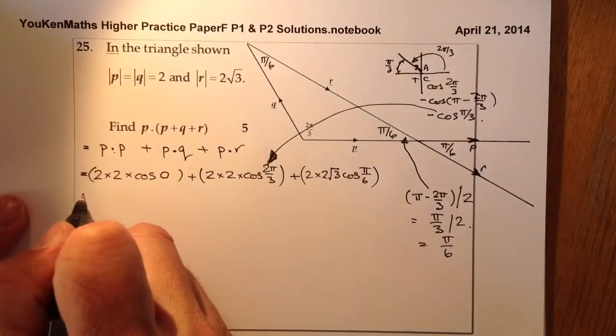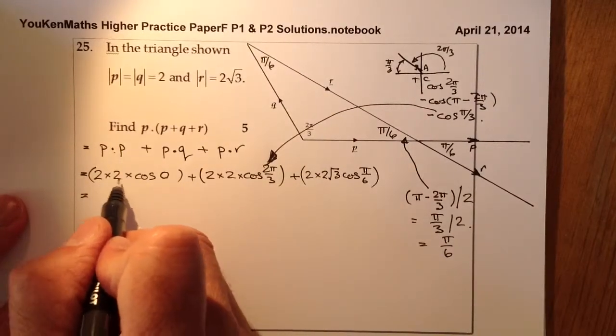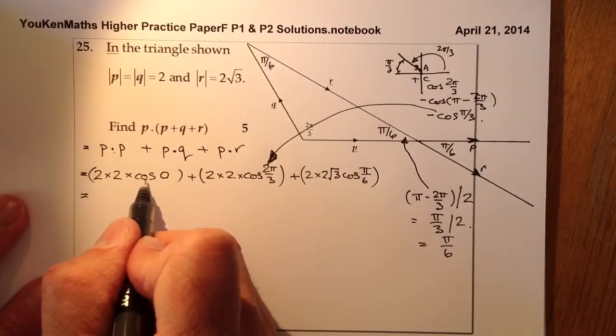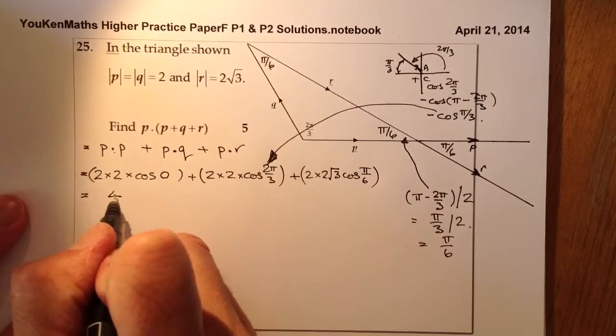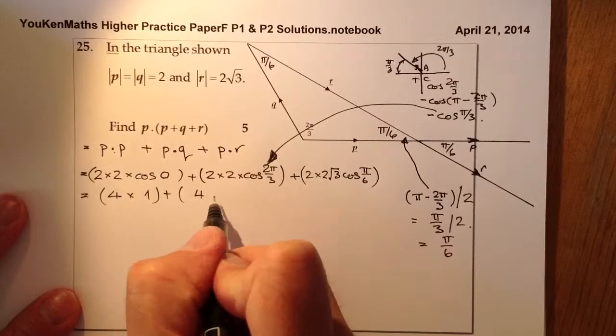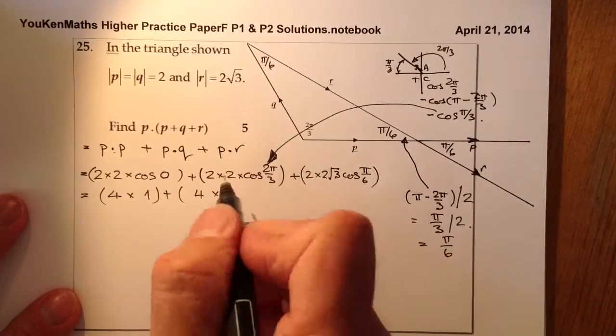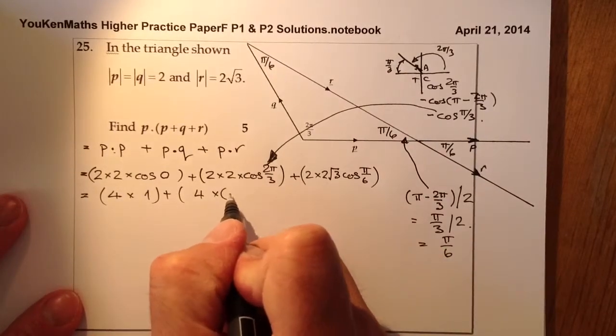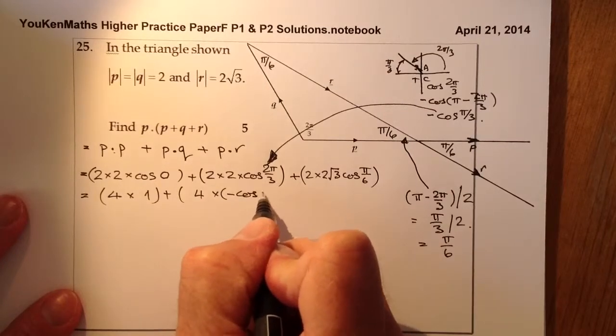Okay, so let's work this one through. So that'll be 4 times 1, because the cosine of 0 is going to be 1, so that's going to be 4 times 1. That'll be plus 4 times, and I'm just going to write in this line here just so that you can see that I'm putting it in.